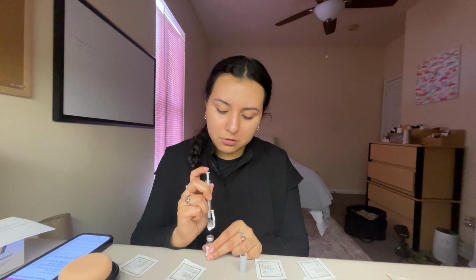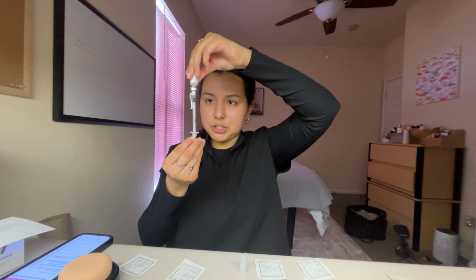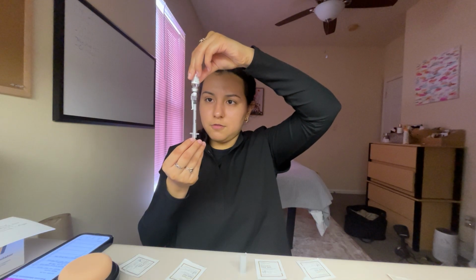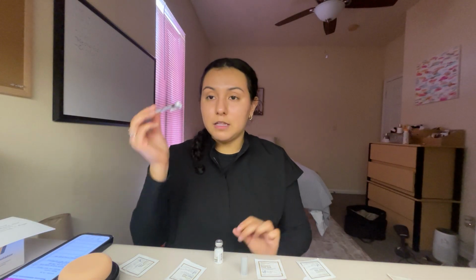I'm going to hold it still, and then I'm going to inject the air, making sure it doesn't touch my solution. Then I'm going to invert it, and I'm going to make sure also that the tip of the needle remains below the fluid level.